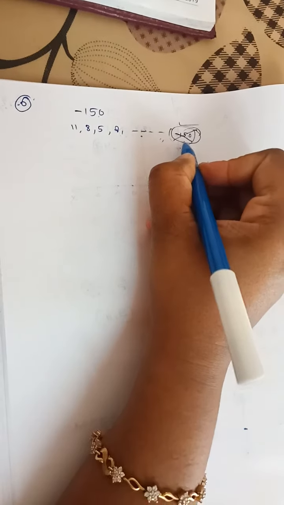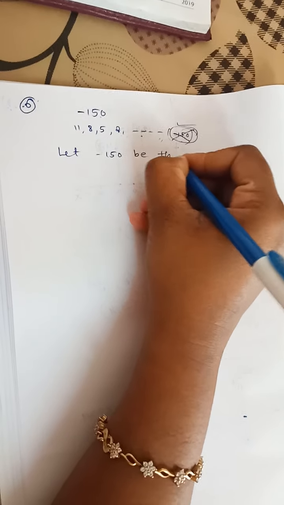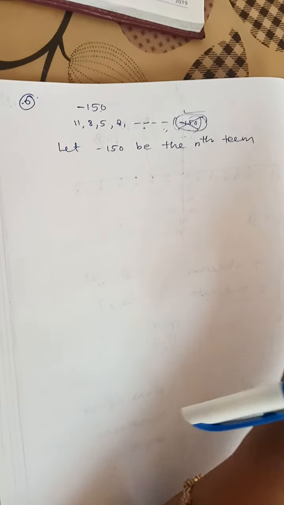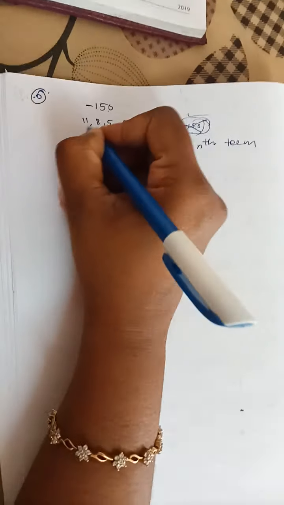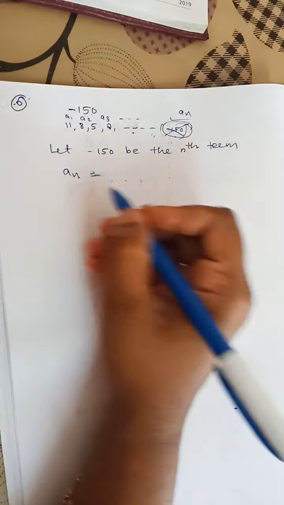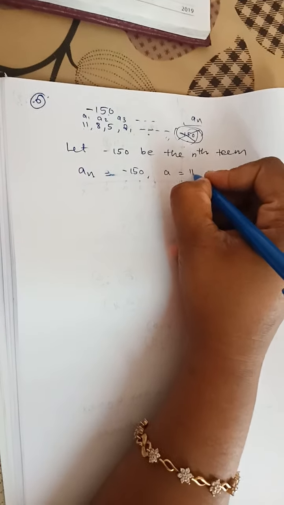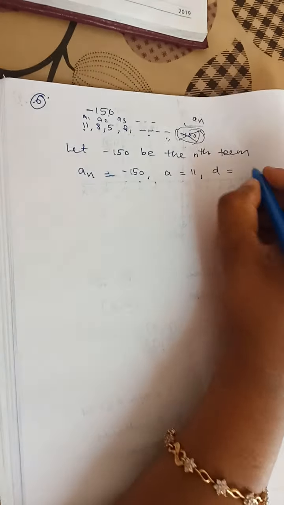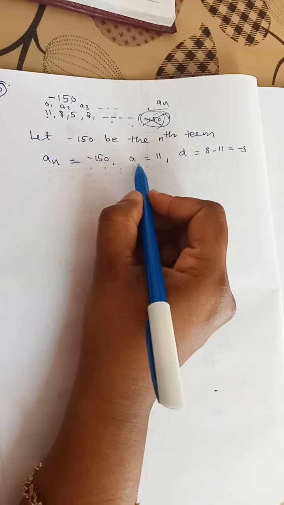So first, let minus 150 be the nth term of an AP, that means the last term of the AP. This is A1, A2, A3, and continuing like this, an will be the last term. So I am taking an as minus 150. What is A? That is the first term, 11. What is D? D is the common difference, second term minus first term. That means 8 minus 11 is equal to minus 3. Now we have an, A, and D.